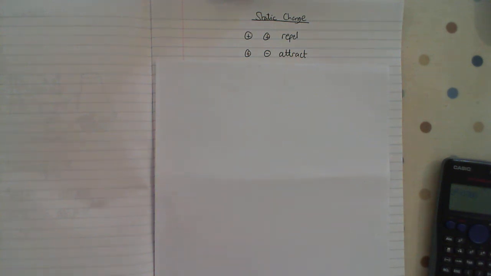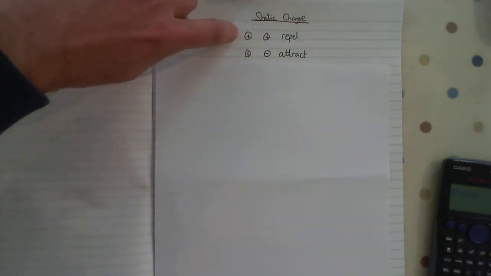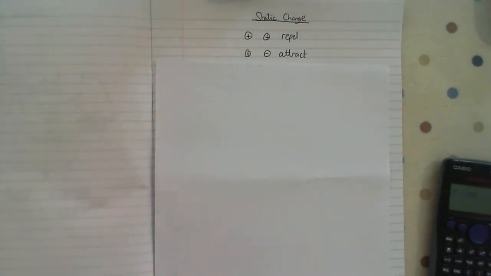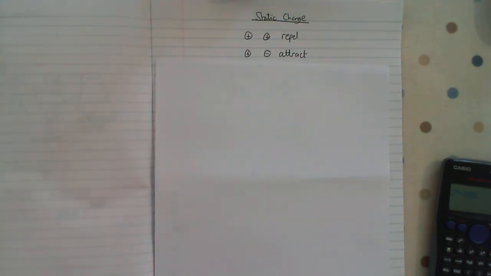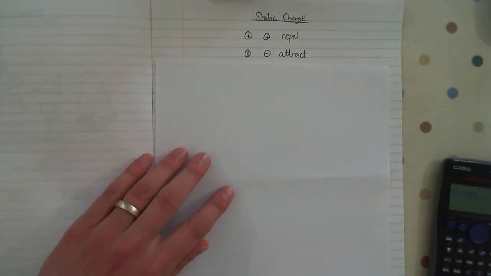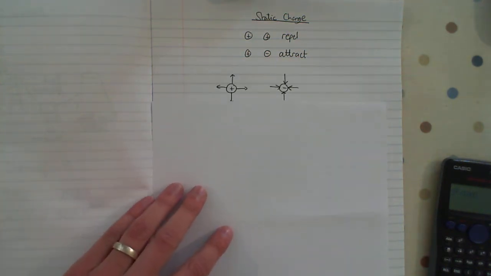Static charges can repel. If they're like charges, they'll repel, so positive will repel positive, or negative will repel negative. If they're opposite charges, positive and negative will attract, or negative and positive will attract. To draw the fields around a positive or negative charge, they look like this.